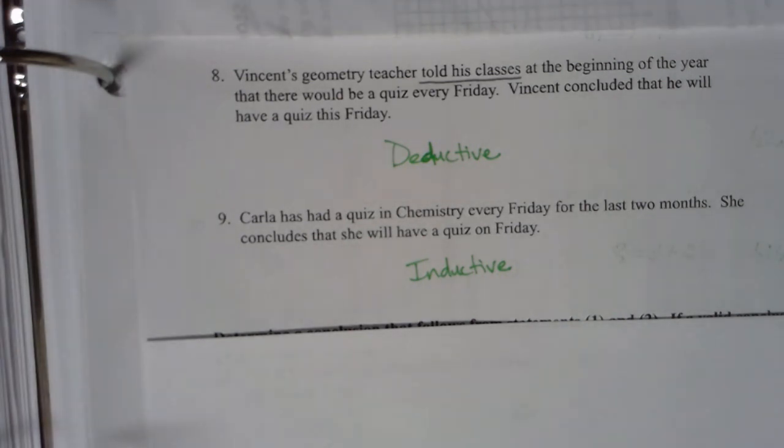So Vincent knew what to expect. Vincent knew what to expect by using deductive reasoning. Case number 9. Carla has had a quiz in chemistry every Friday for the last 2 months. She concludes that she will have a quiz on Friday. Okay, so number 9, kind of a similar situation, but the wording has been changed up a little bit.